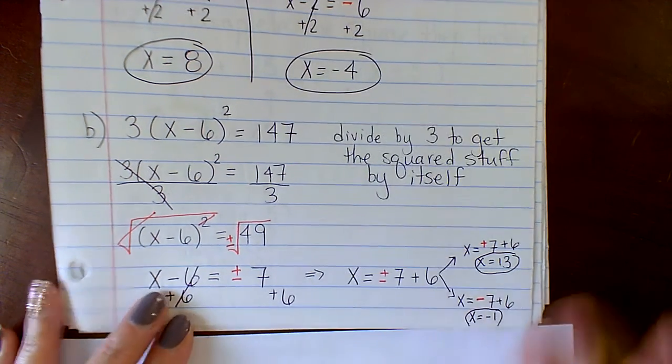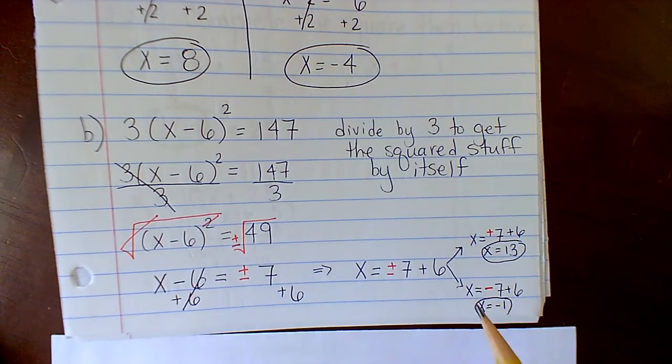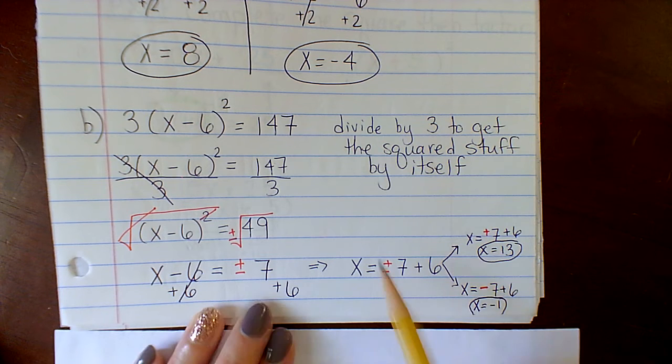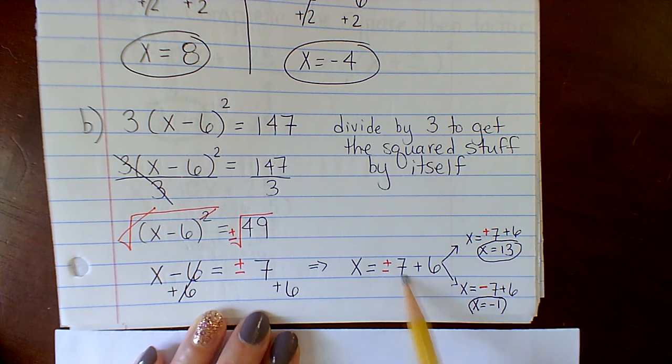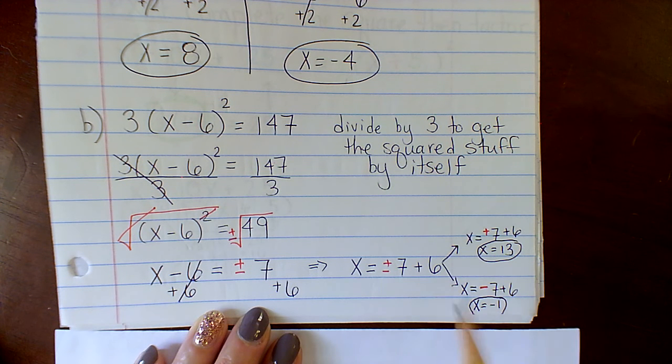Because I was running out of room here and I was too stubborn to go to another page, I wanted to keep it all on one page. So I just came over here and wrote, okay, we got plus or minus 7, and then I have to add 6. There are 2 computations happening here. Do not do 7 plus 6 and get 13 and then just do plus or minus. That's not the case. These signs are on this 7. These signs are not for both of these numbers, right? So this is actually 2 computations.